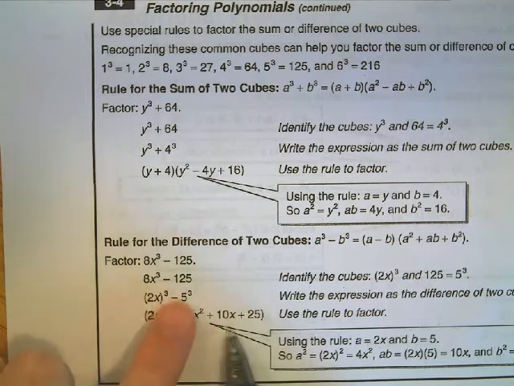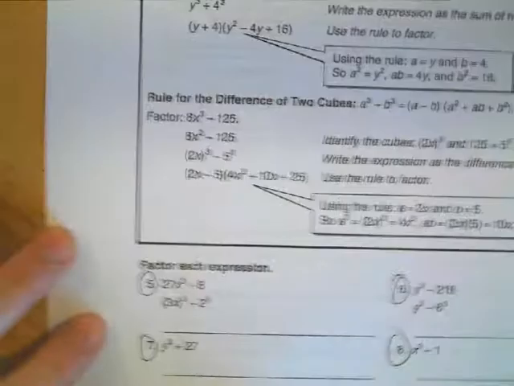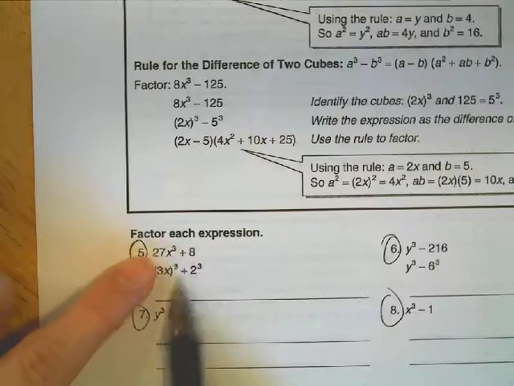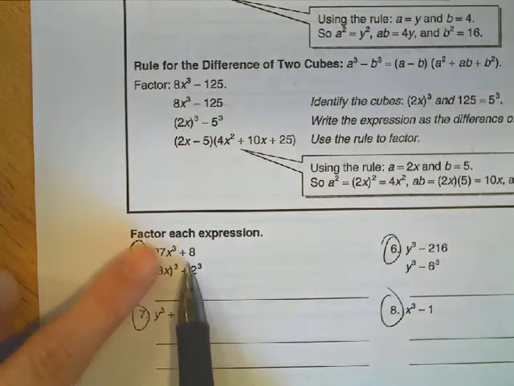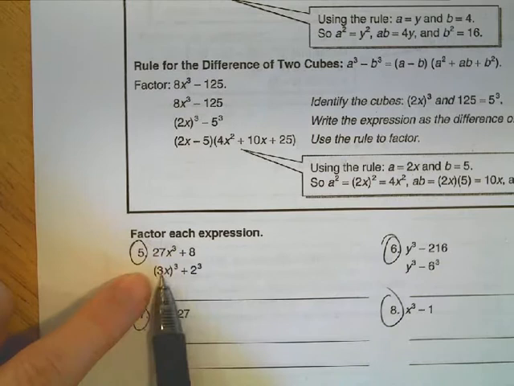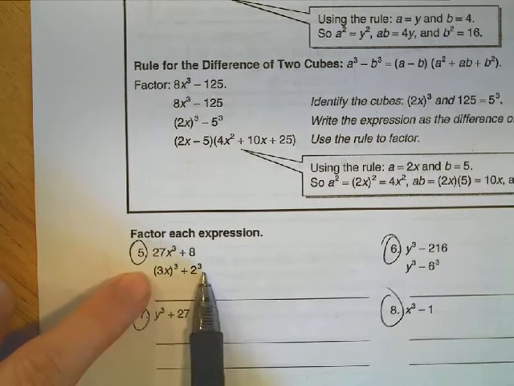The rule for the difference of 2 cubes: you'll find out what pieces are cubed. First you pull them down with a minus between them. Then you follow the same pattern, but these are both pluses in your trinomial. Square the first, multiply the first and the second, and square the second. So let's practice that.